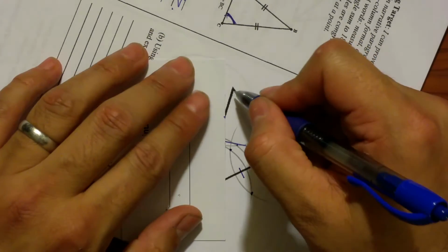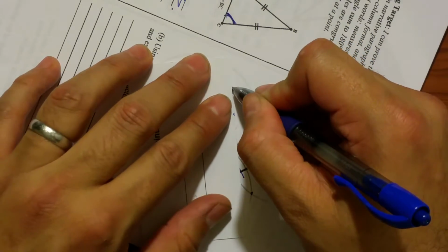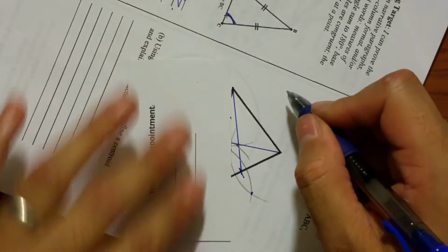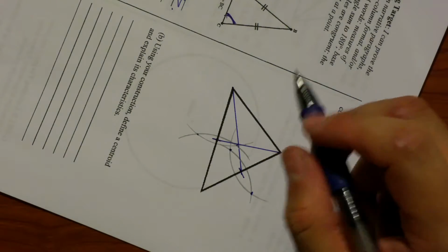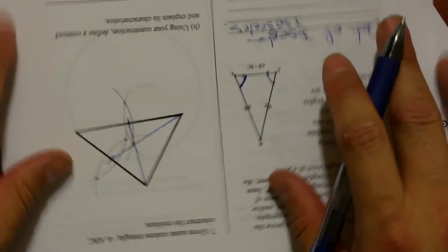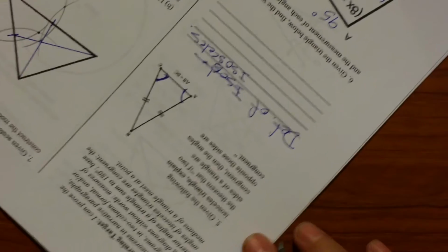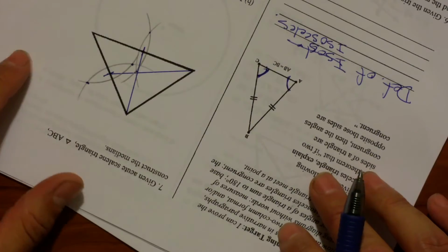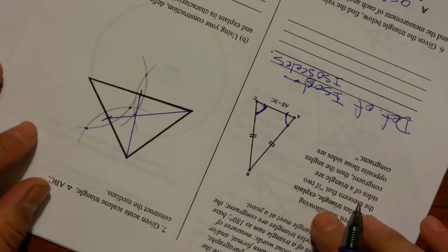There's that midpoint. So now connecting the peak to that midpoint. Now I'm going to do it again for my last side right there. No, not right there. Hoping you can kind of see it. There it is, right there.